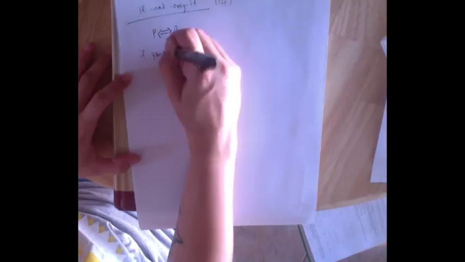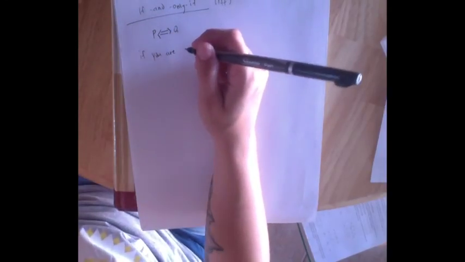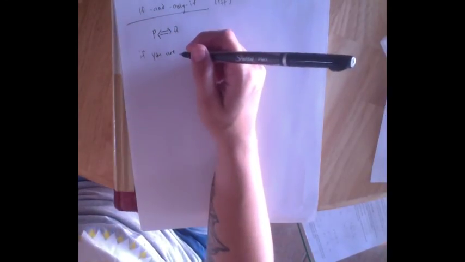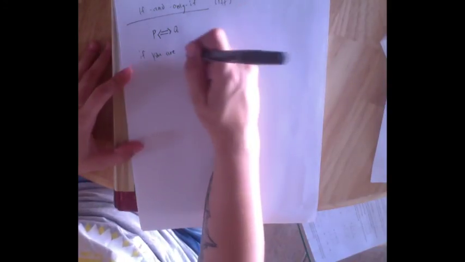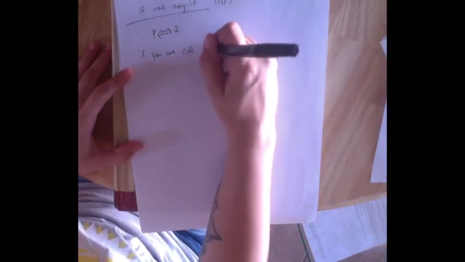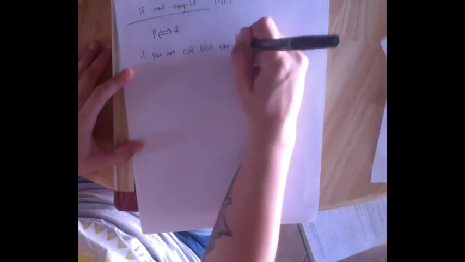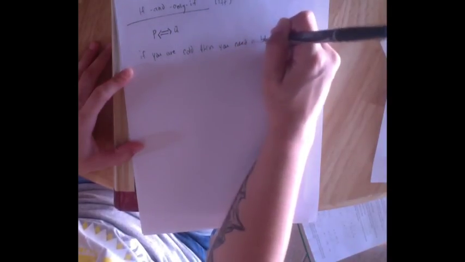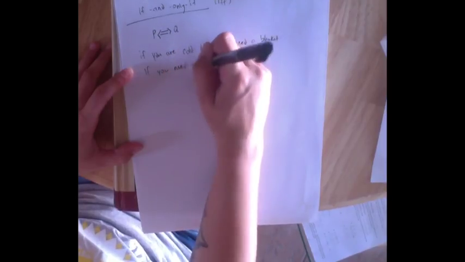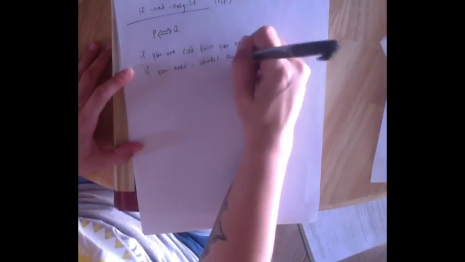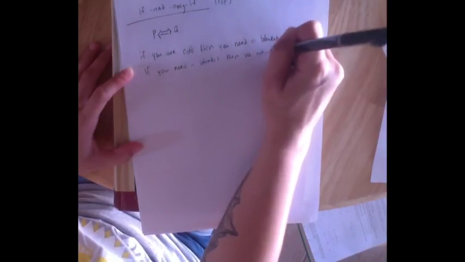So an example would be: if you are cold, then you need a blanket. And in the reverse, we could say if you need a blanket, then you are cold.